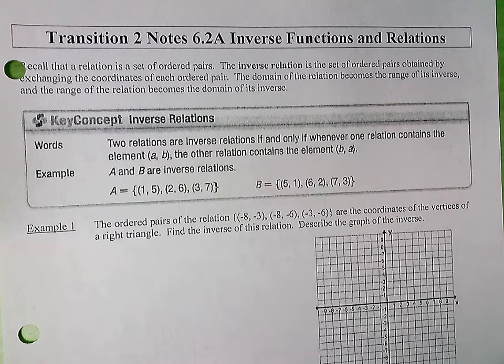A relation is a set of ordered pairs. The inverse relation is the set of ordered pairs obtained by exchanging the coordinates of each ordered pair. So what you're doing is just exchanging x and y in your ordered pair. The domain of the relation becomes the range of its inverse, and the range of the relation becomes the domain of its inverse. Again, you're just switching x and y.